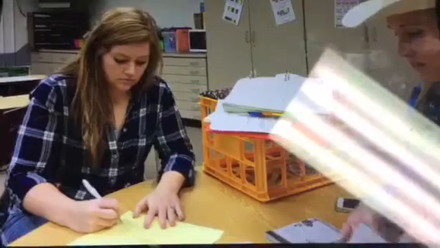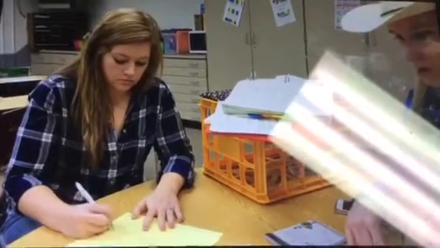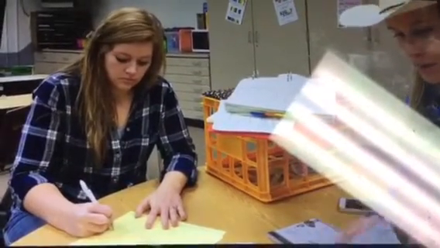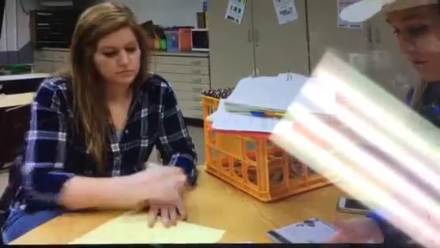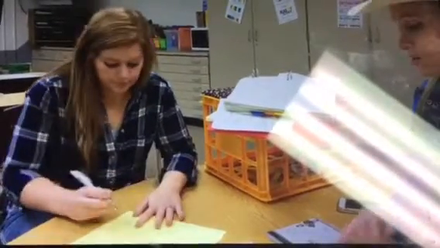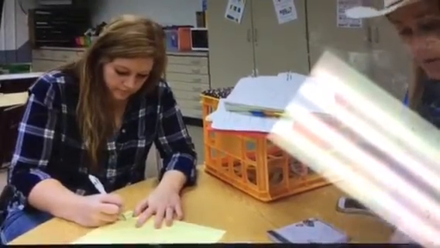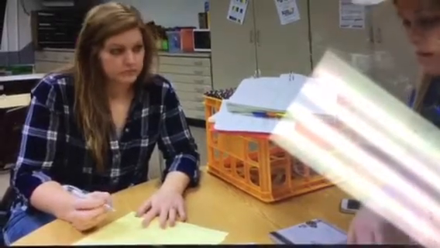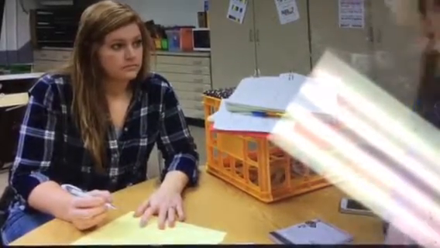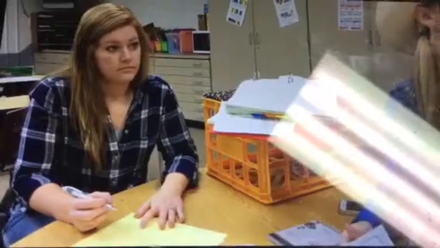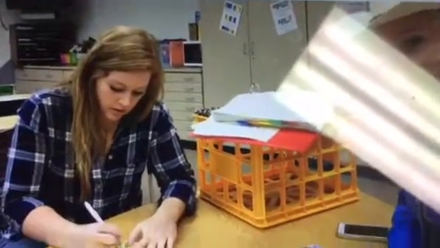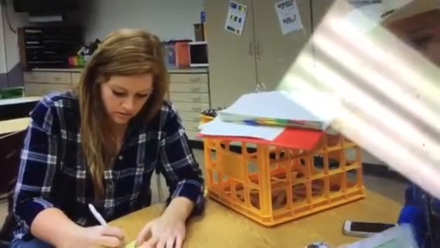Third grade is a huge multiplication unit here, and then we move from there to division. So the majority of what you're doing is going to be multiplication, division, and fact families.